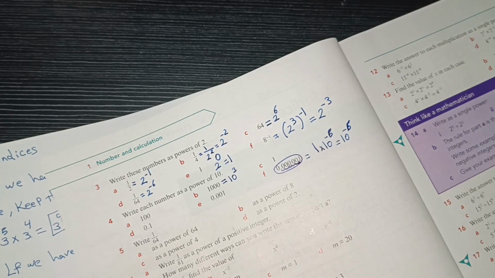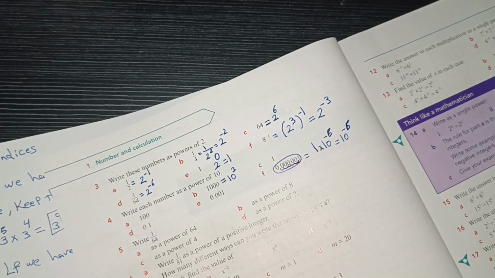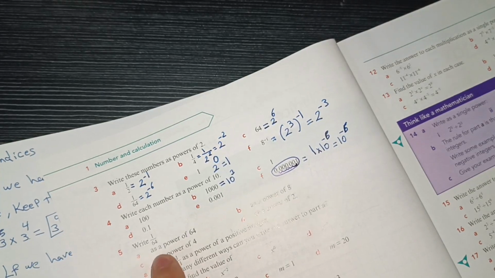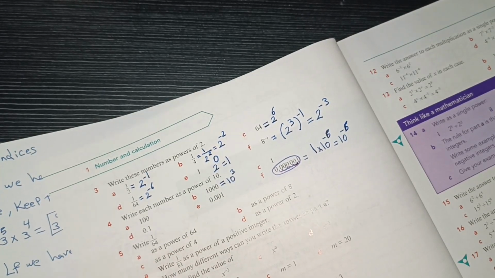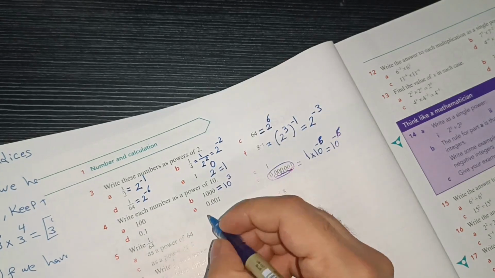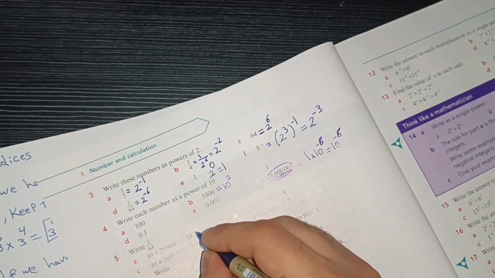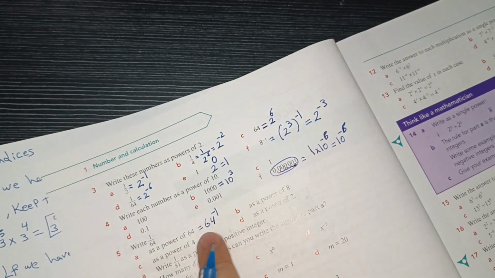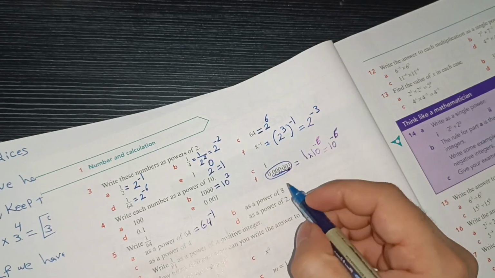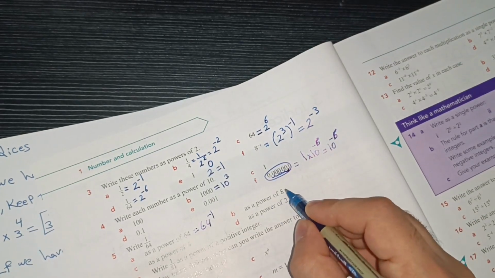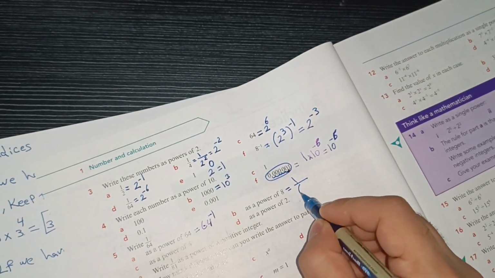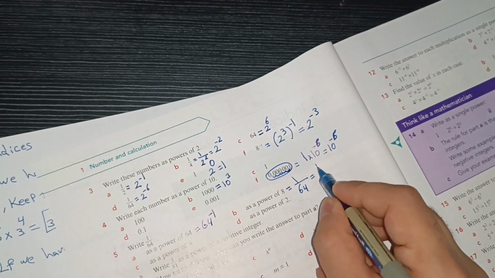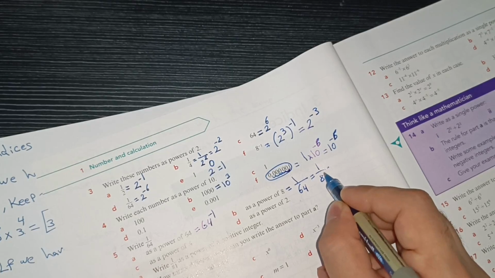It says write 1 over 64, as in part A, as a power of 64. If we flip it, it will become 64 to the power of negative 1, and we wrote it as a power of 64. What if we write it as a power of 8? So 1 over 64 is basically equal to 1 over 8 to the power of 2.